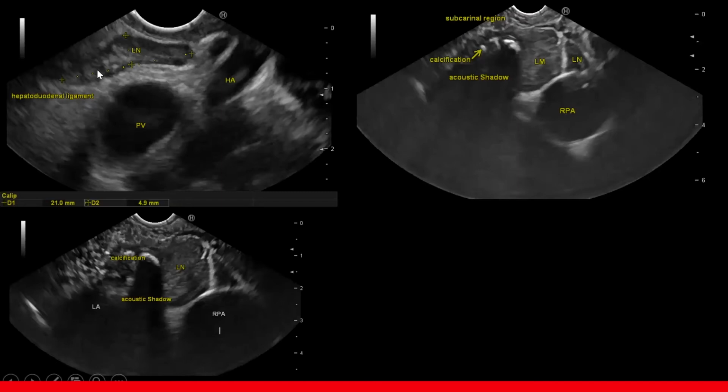Now when we see a lymph node like this on EUS, as we can see, this lymph node is not round, it's not oval, it is elongated. The long axis to short axis ratio is more than 1.5. There is a central hyperechoic hilar structure. It's not well defined, which basically indicates that this lymph node in the liver hilum is non-pathological.